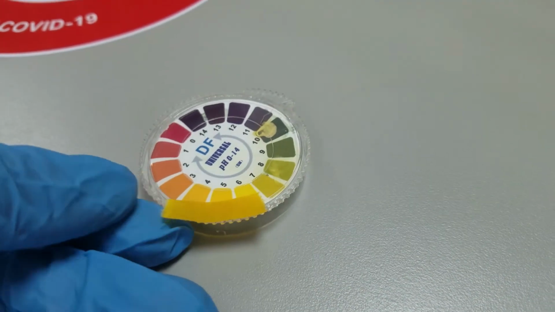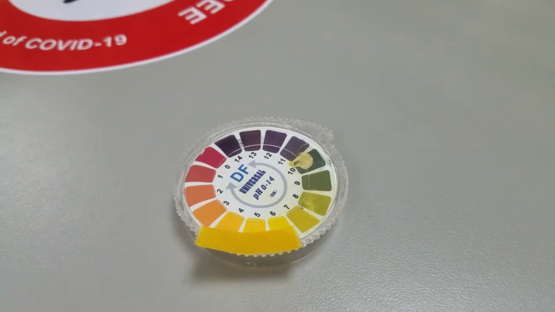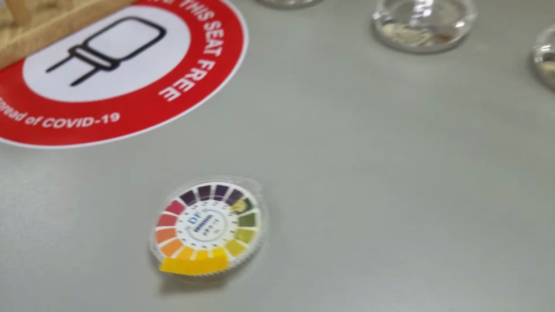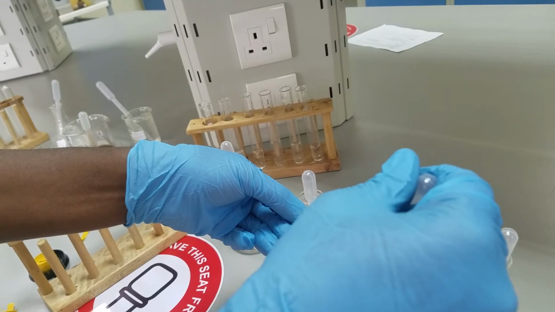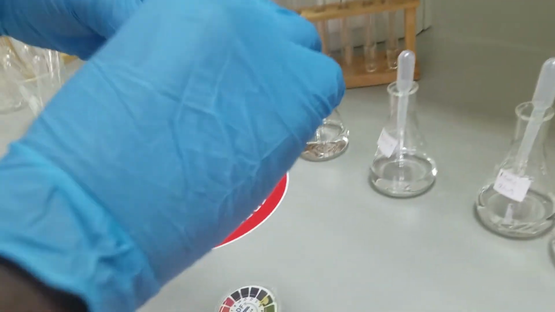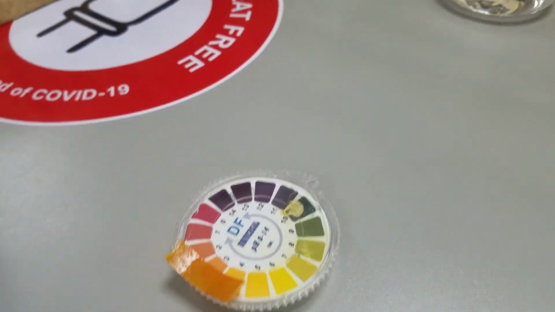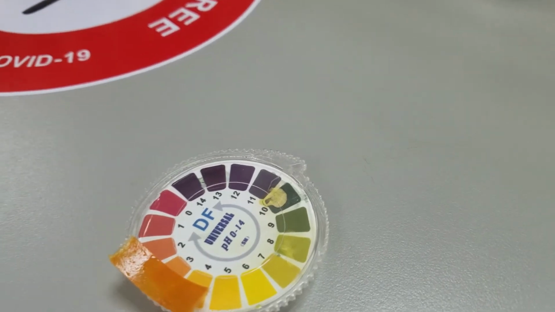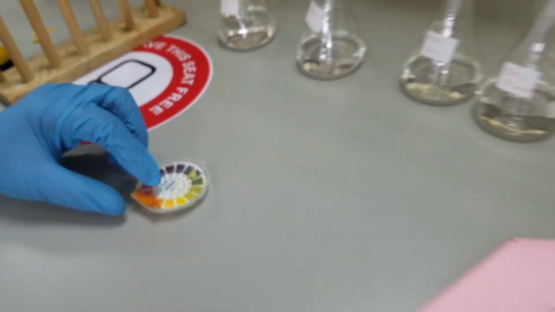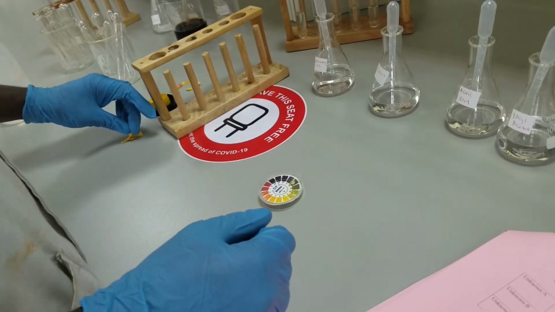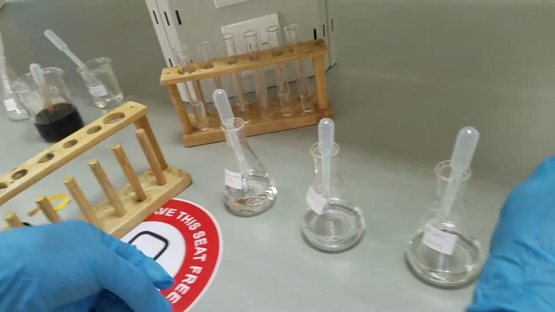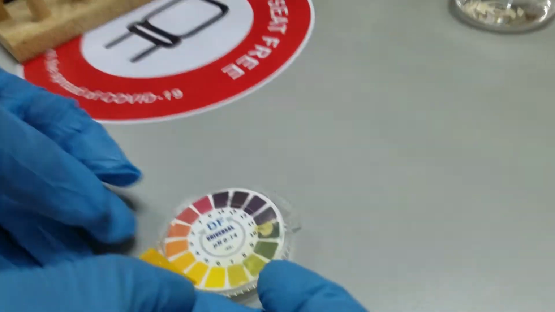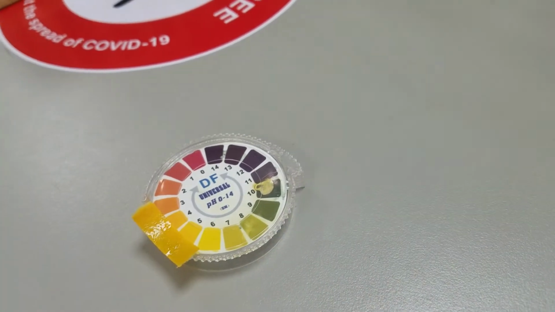This is the wheel. See where it falls. Our third one is acetic acid. This is the wheel. See where it falls and record. Our fourth one is ethyl acetate. On the wheel. See where it falls.